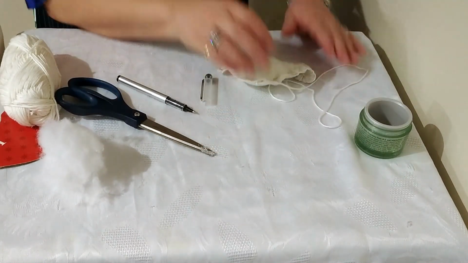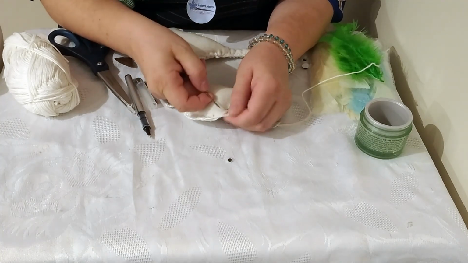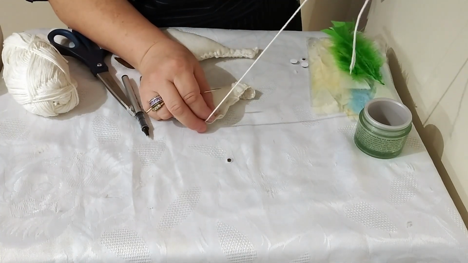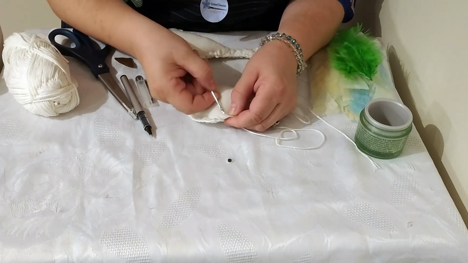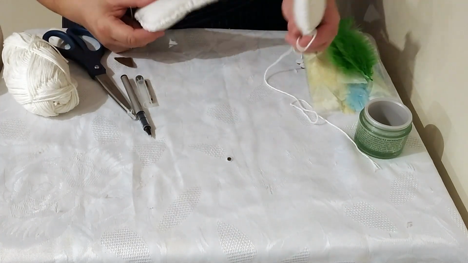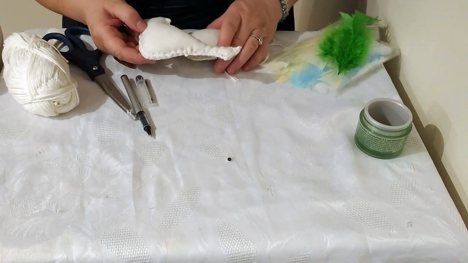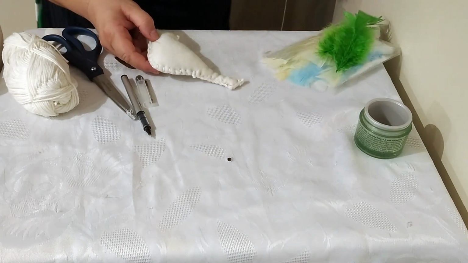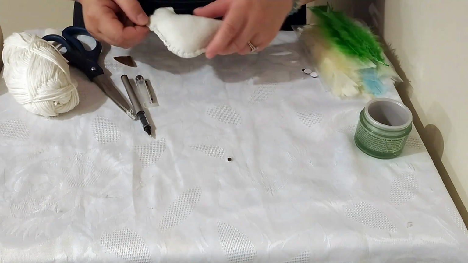Now I'm going to show you how the finished bird will look like. Okay, so with the leftover thread, we'll close the belly of the bird and follow the stitch, and we're going to get this completed bird. Okay, so I'm going to move that away, and I'm going to show you the next step.